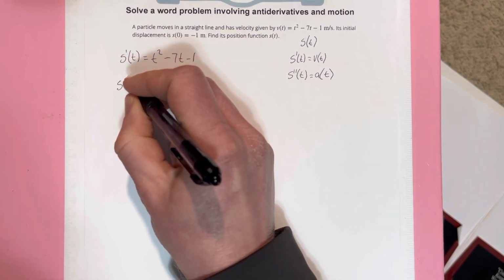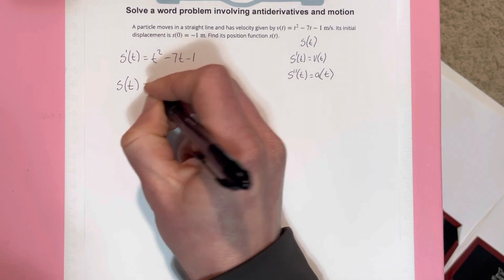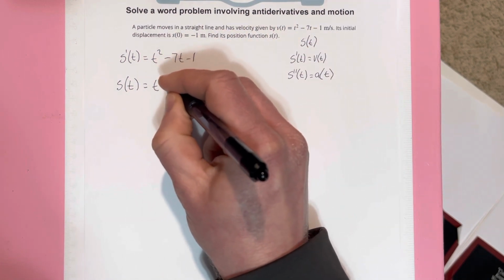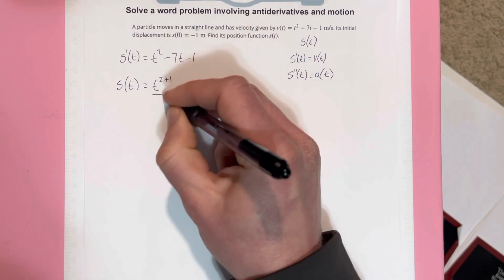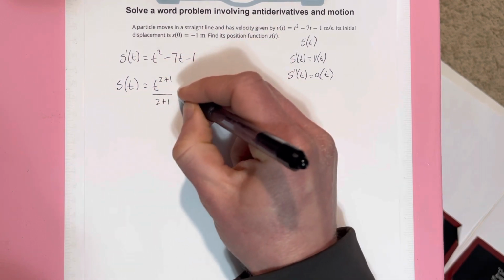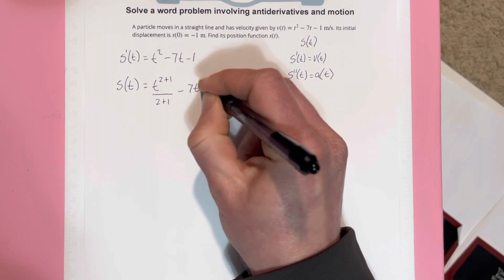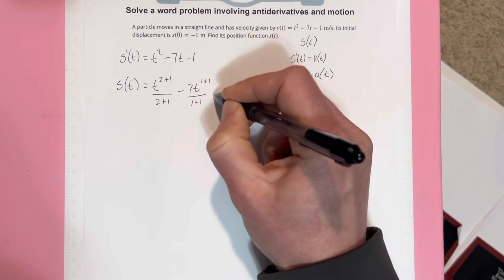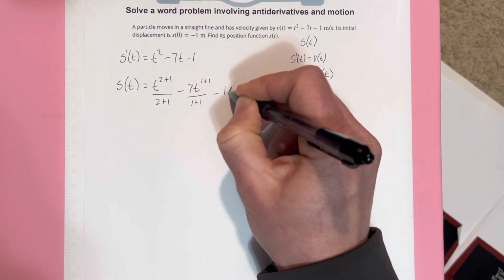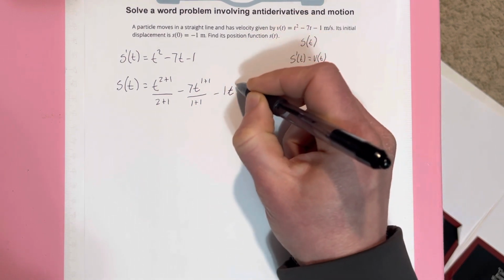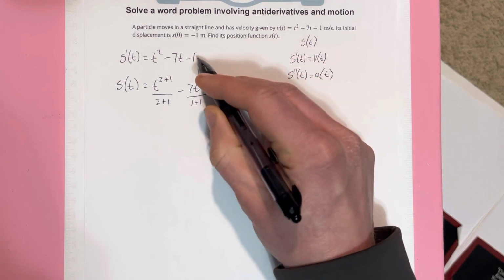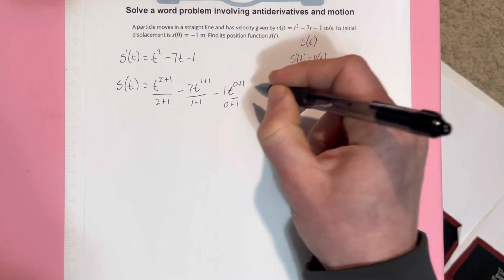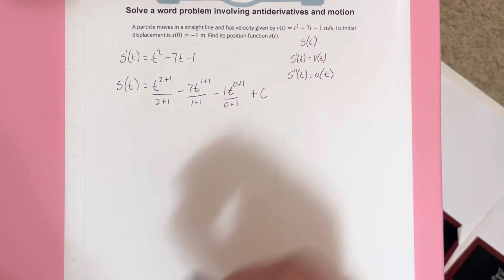So s of t is going to equal, the antiderivative here would be t to the 2 plus 1 divided by 2 plus 1, minus 7 t to the 1 plus 1 divided by 1 plus 1, minus 1 t to the 0, because there's no t there, so t to the 0 plus 1 over 0 plus 1. And then we have this plus c constant at the end.